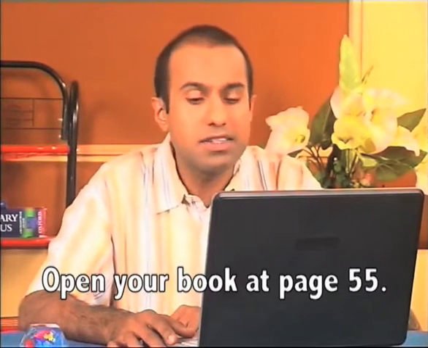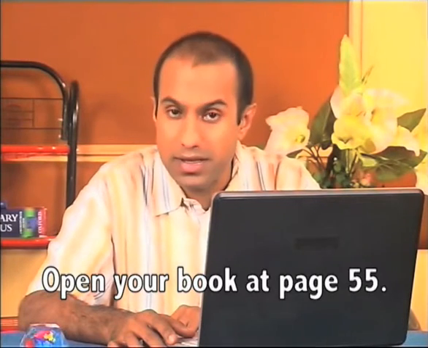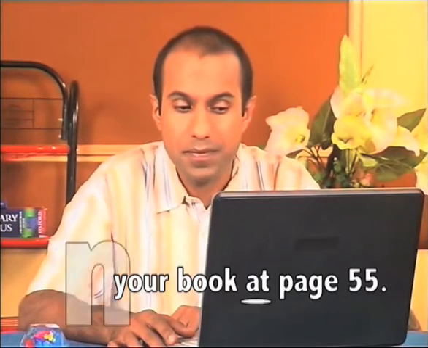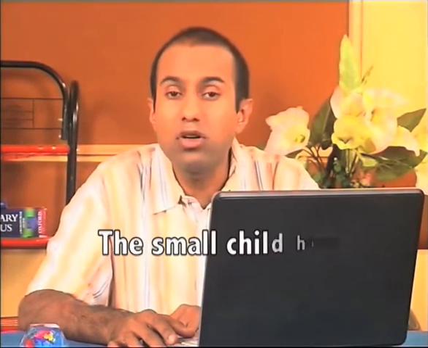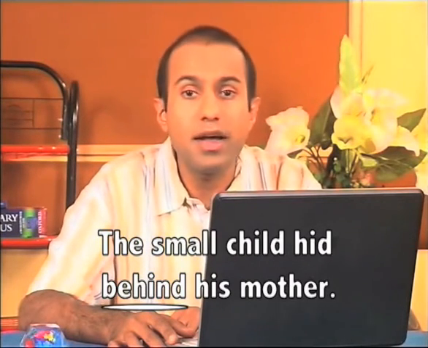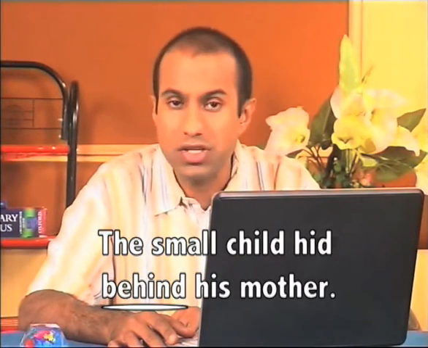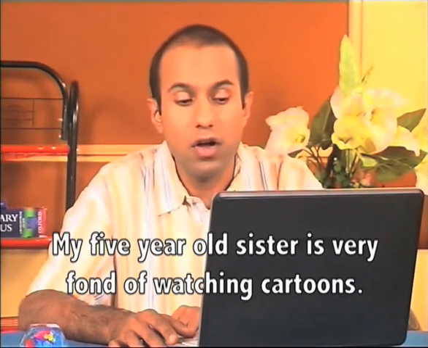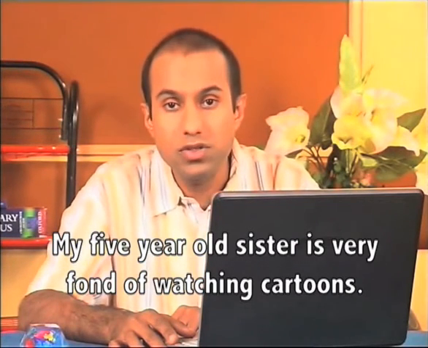Open your book at page 55 was our first sentence, and here the preposition is at. The next sentence, the small child hid behind his mother. Here we have behind as the preposition. In the next sentence, the sentence number 3, we have my 5-year-old sister is very fond of watching cartoons.